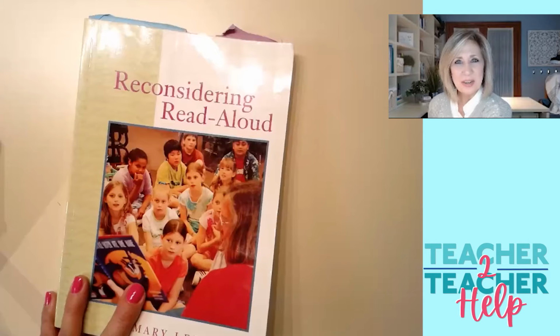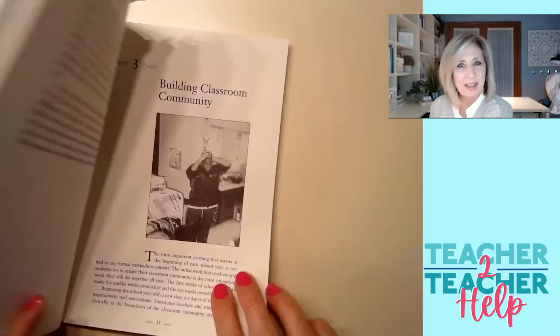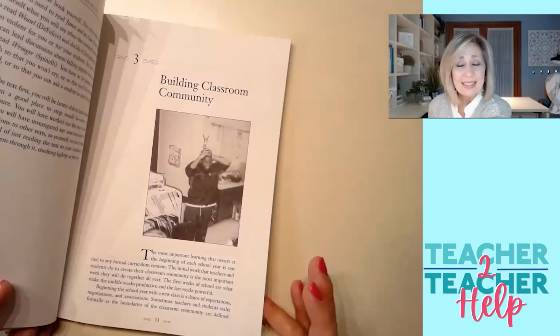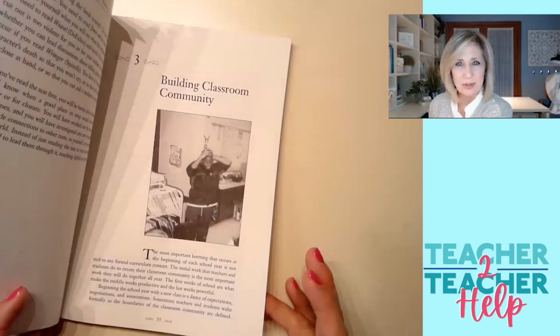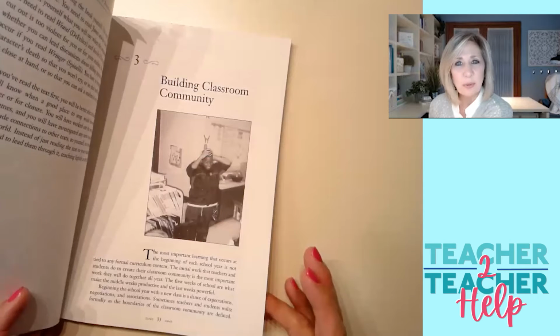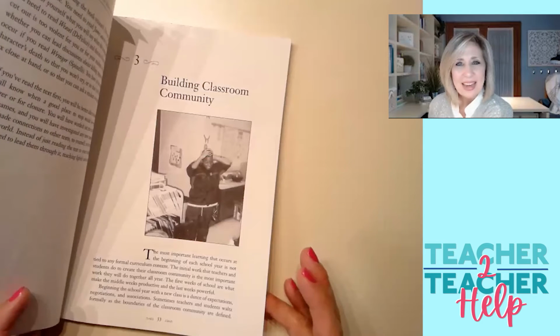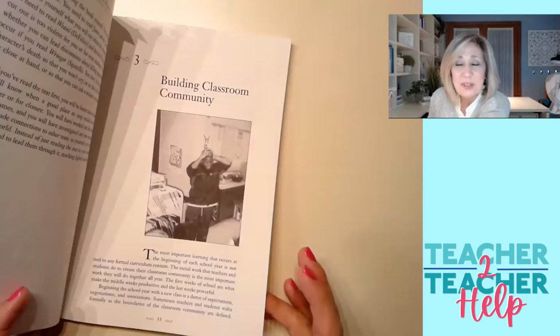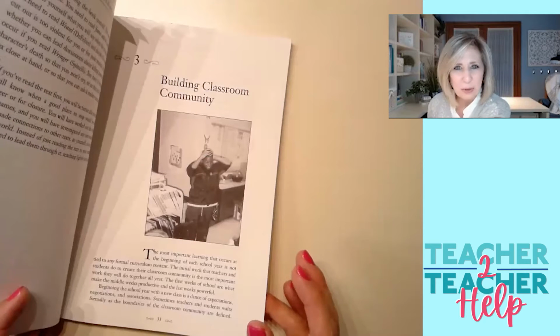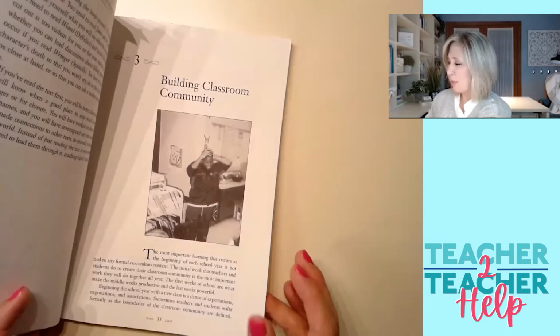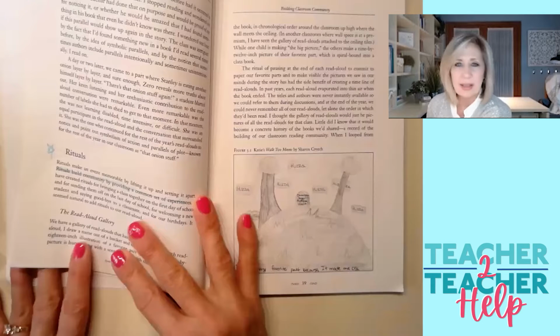In Reconsidering Read Aloud, Mary Lee Hahn devotes an entire chapter to building classroom community, and I loved all the ideas that she shared, but the one that resonated with me the most was using Read Aloud rituals to build community. And after I read that, I just started looking all around my classroom for ways that I could incorporate rituals. So the one that I want to talk to you about in this video is a Read Aloud Gallery.